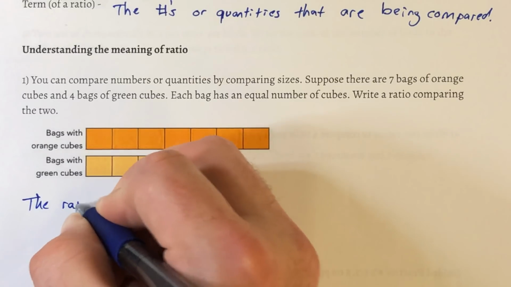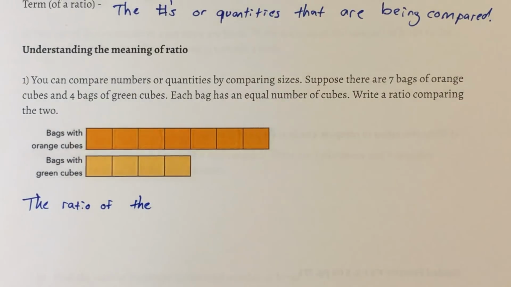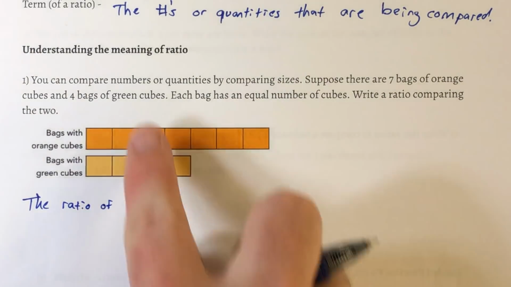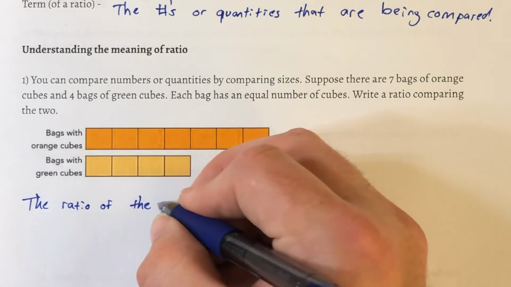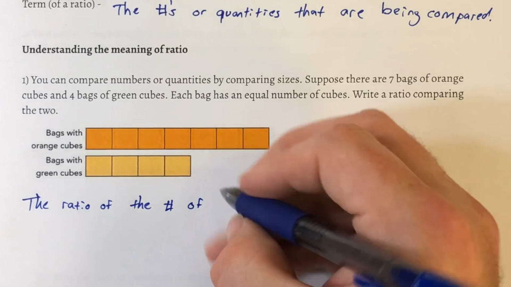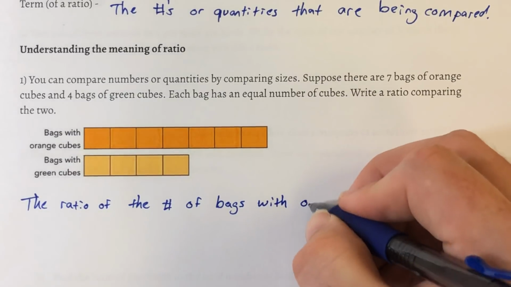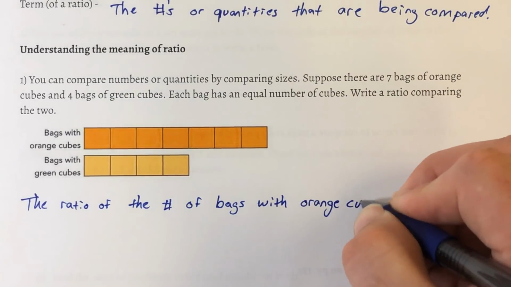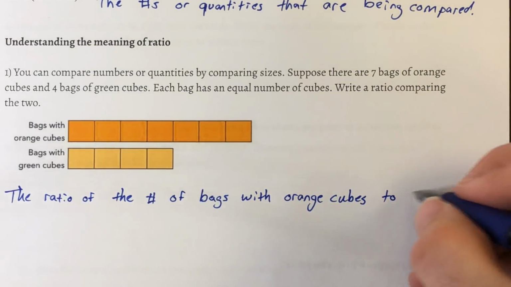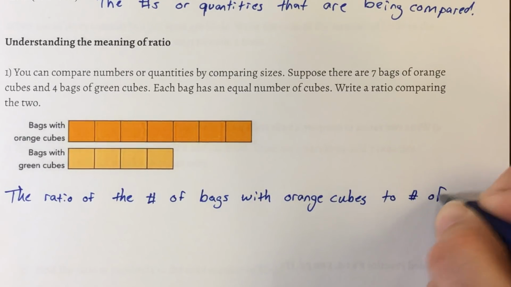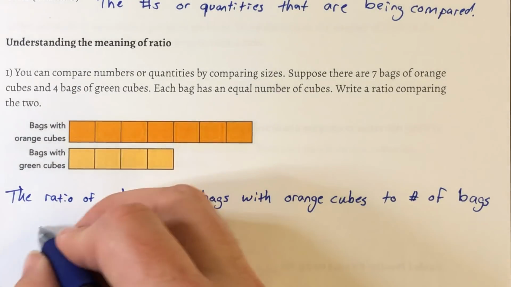So the ratio of, now we are comparing 2 or more numbers. So I'm going to compare this as such. I want the ratio of the number of bags with orange cubes to the number of bags with green cubes.